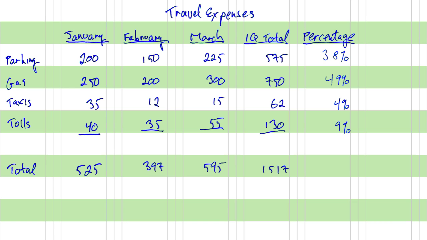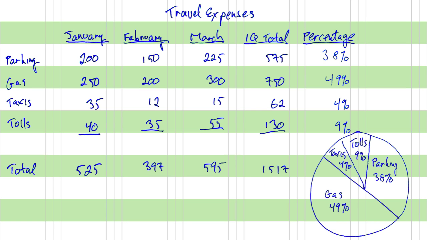So let's go and draw a pie chart. Here we go. I can see that half the pie is for gas. Now, parking we see is about 38%, so I'll draw that in. Tolls are about 9%, and taxis are 4%. So this is very rough looking. It certainly isn't professional. It isn't to scale.